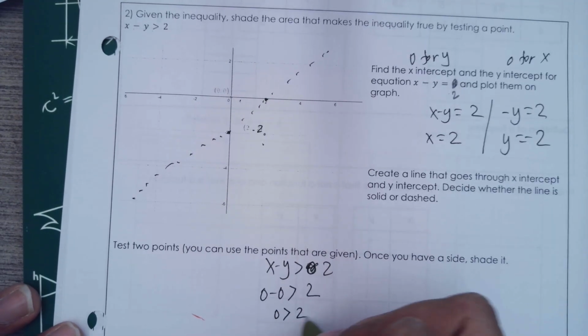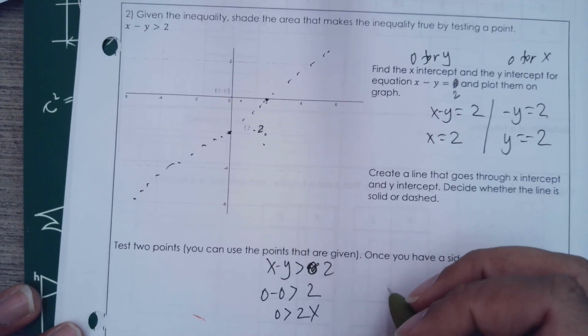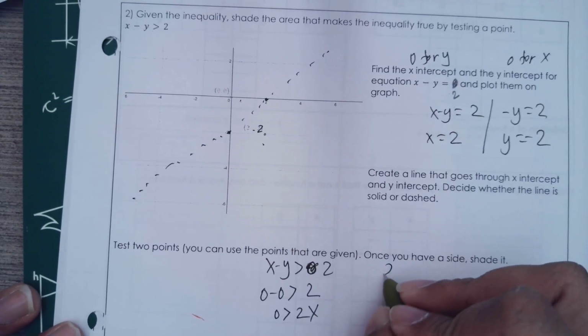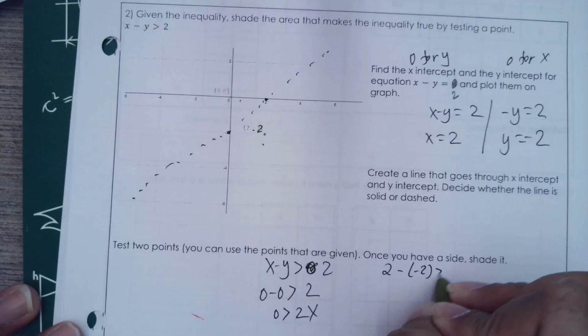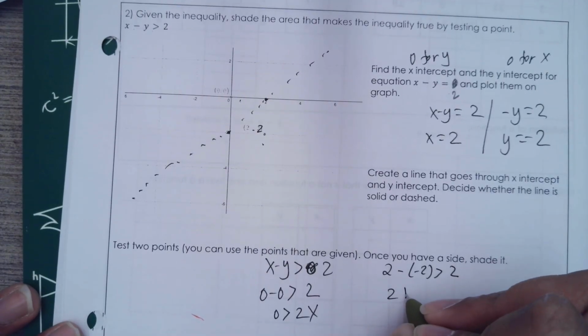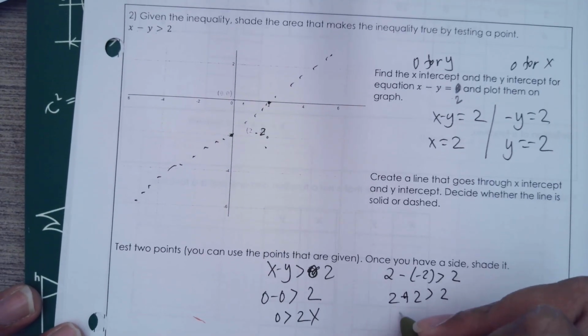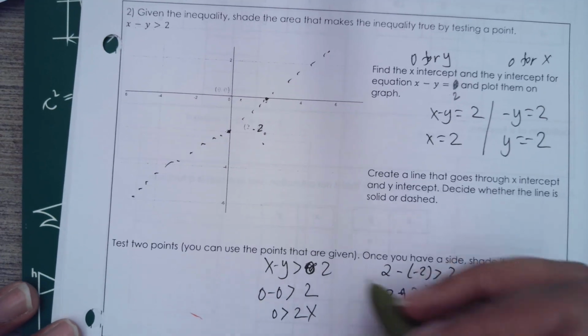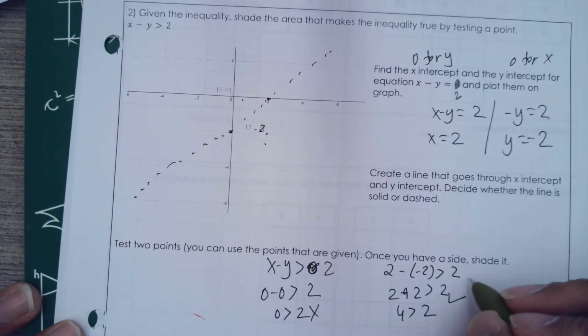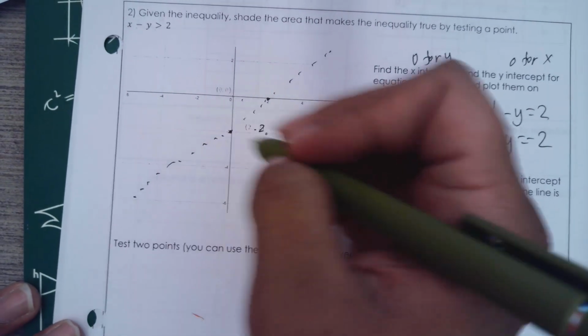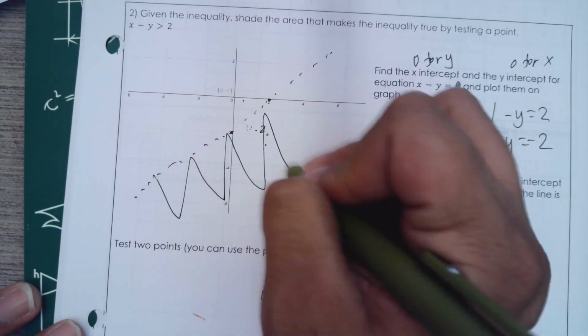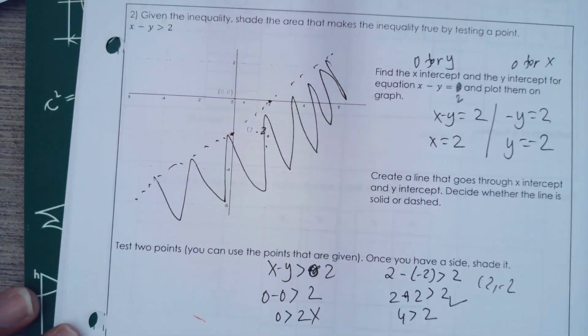Okay, so if you plug in 0, 0, is 0 greater than 2? It's not. Now plug in 2, negative 2. You get 2 plus 2. Is 4 greater than 2? It is. And it makes sense, because I plugged in 2, negative 2, which is on the bottom side. So I'll shade the bottom.